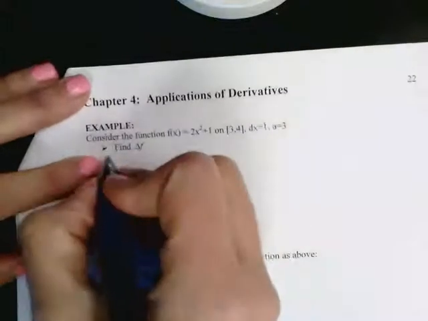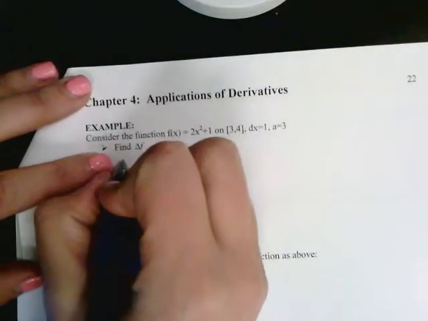And let's find change in f. Let's find change in f.